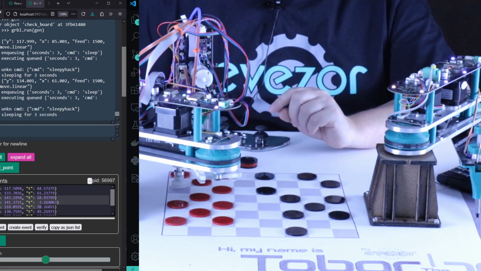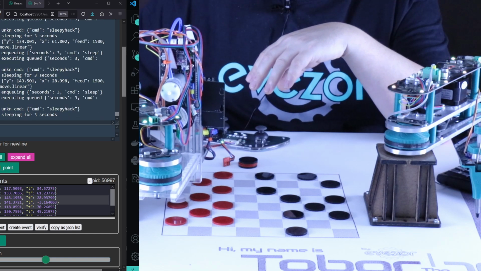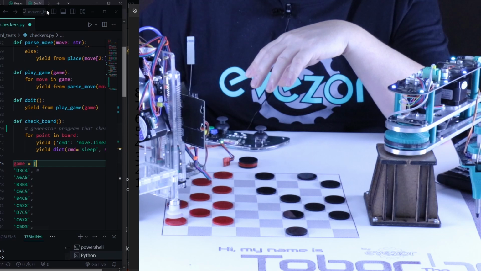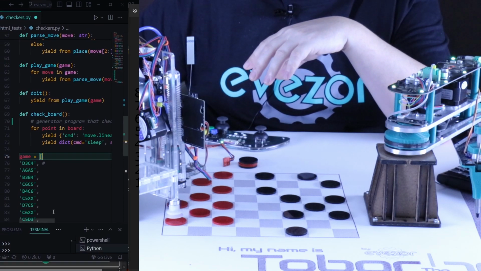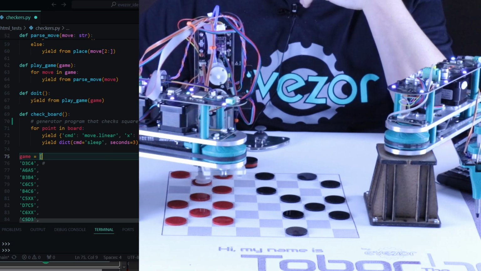We are going through each of these. Let's go ahead and look at our program. See if we can fit all of this on the screen at the same time.